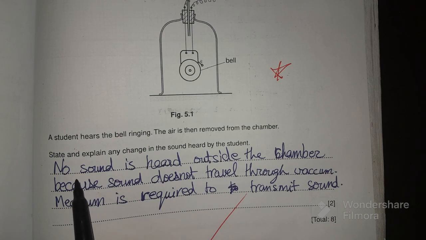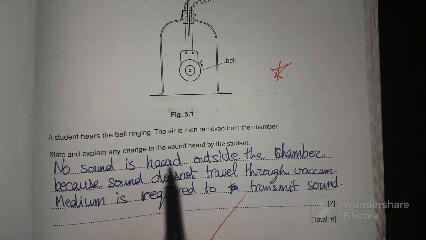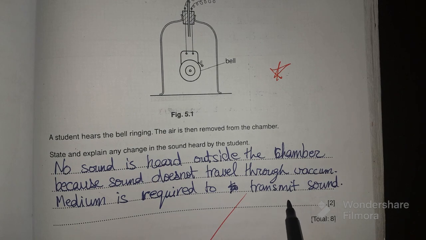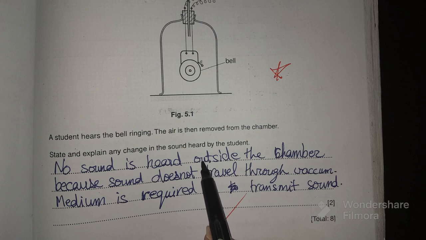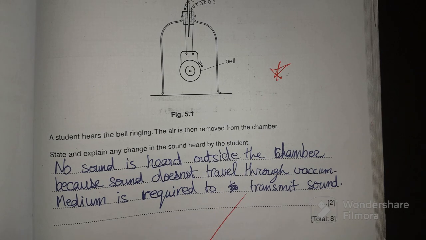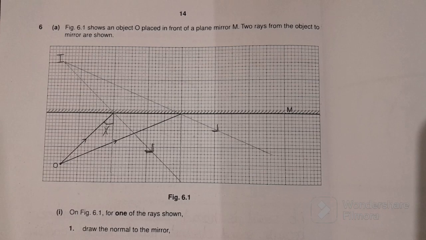So the answer will be no sound is heard outside the chamber because sound doesn't travel through a vacuum. A medium is required for the sound to be transmitted. So this is why the sound cannot be heard by the student after the air is removed from the chamber. So this is what we will write in part B of question 5.